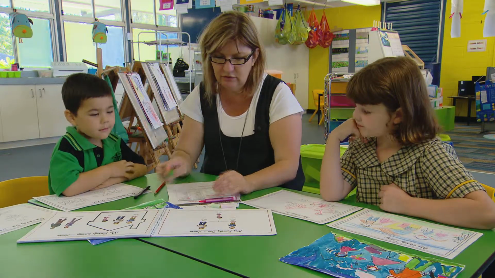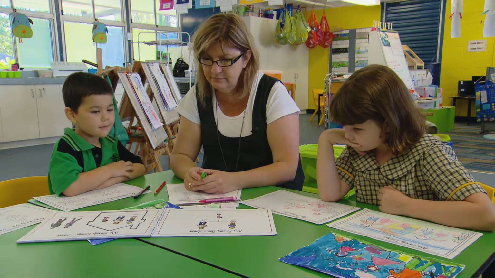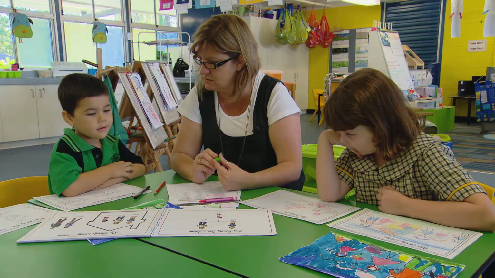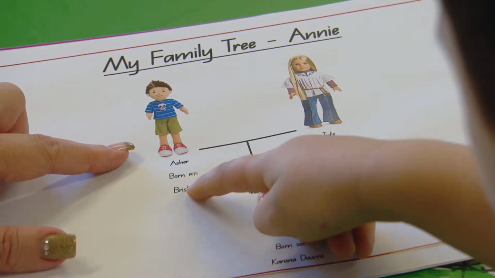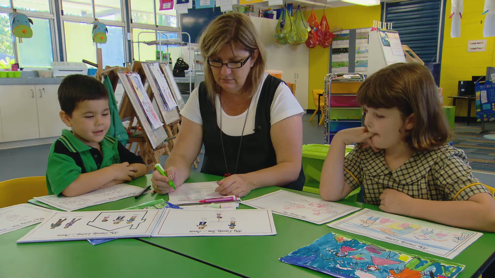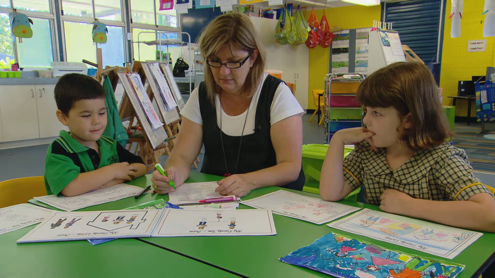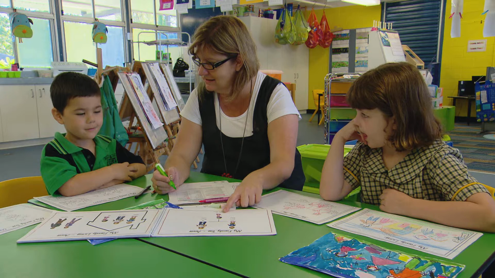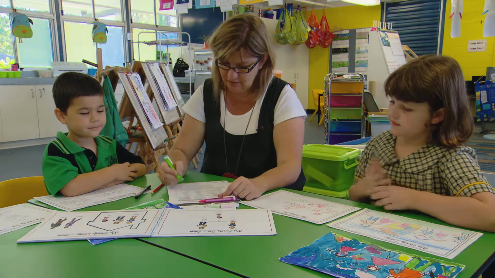So have a little bit of a look. Now what can you tell me about Annie's family by looking at that source? She has a daddy. She does have a daddy. And she has a mummy. She has a mummy as well. And she has no brother. She has no brother. It's interesting, isn't it? Does she have any sisters? No. No, so she's the only child there, isn't she?